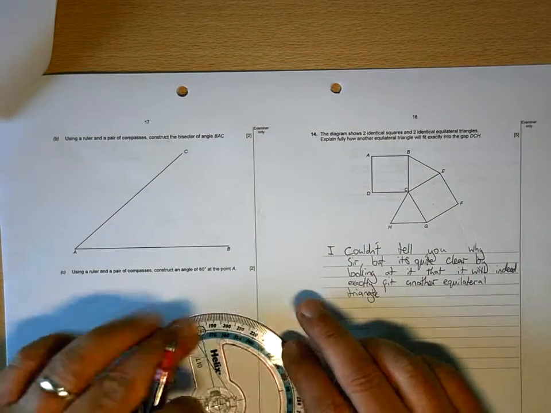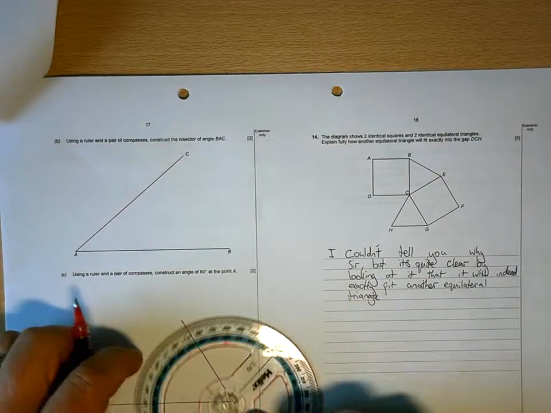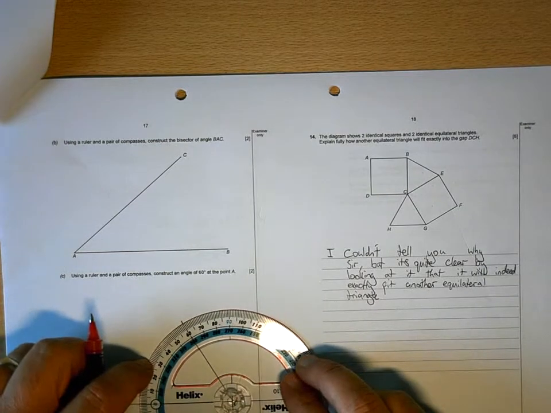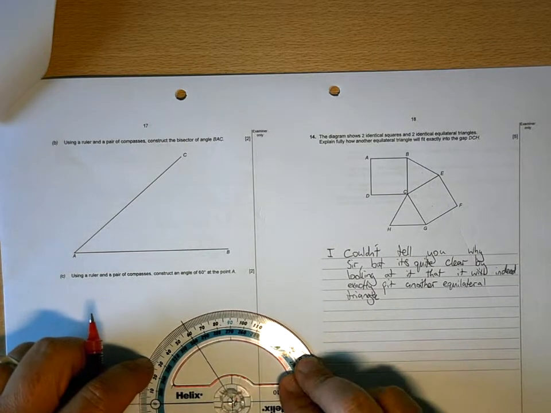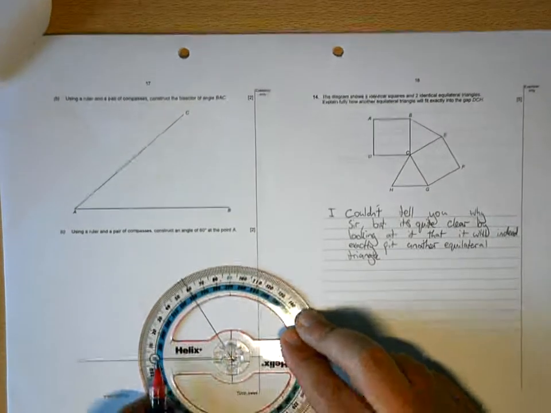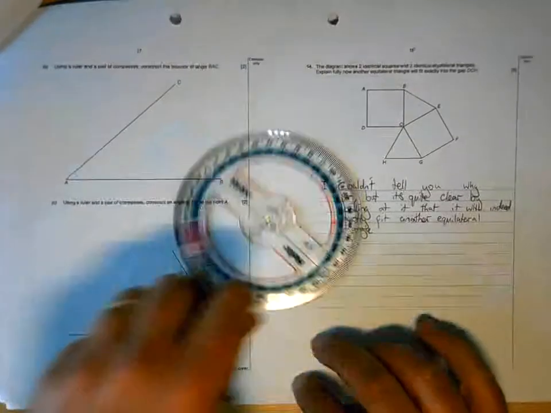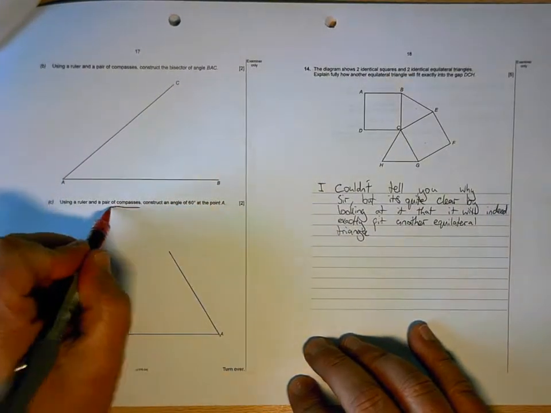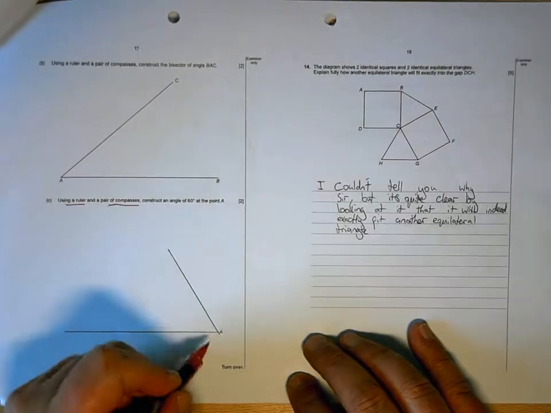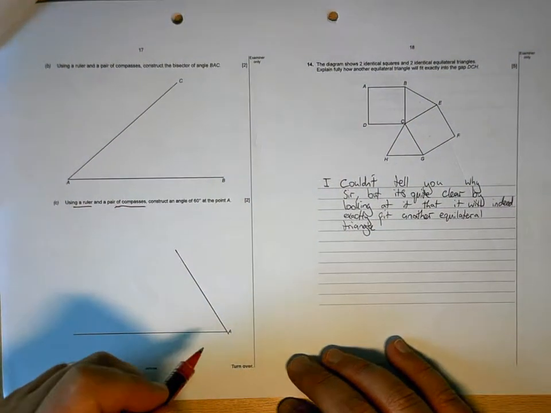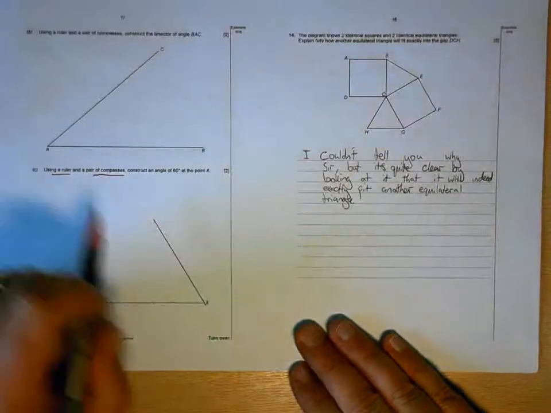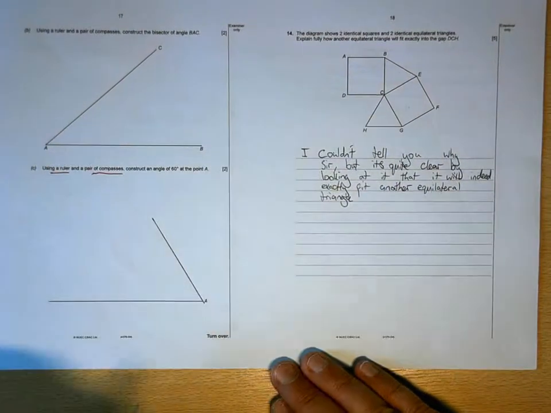Now with this one, even if this does work out to be 60 degrees, and I will measure it, you're not going to get the mark. Okay, it is 60 degrees, but they're telling you to use a pair of compasses. Now if you do that, there will be construction marks. And we'll take a look at how to construct them this week.